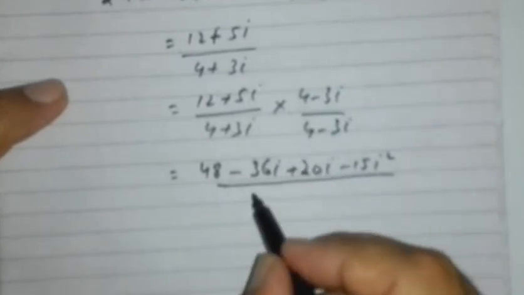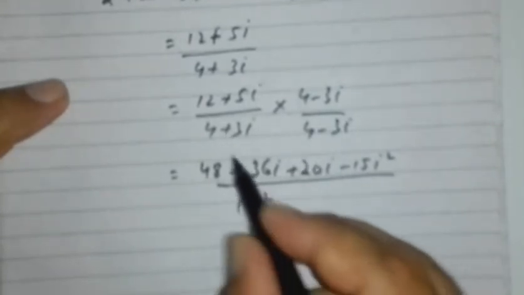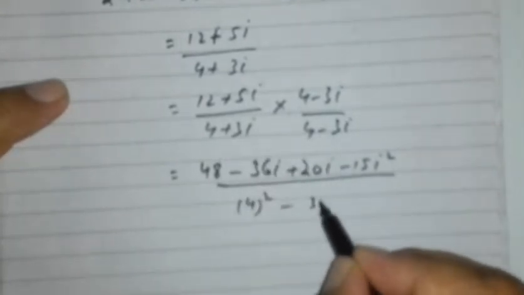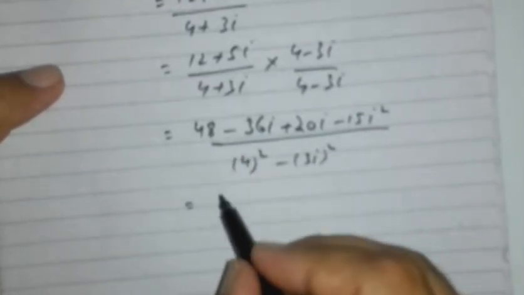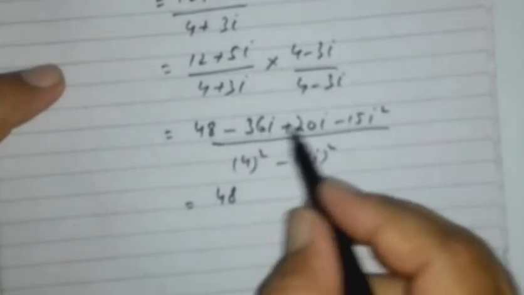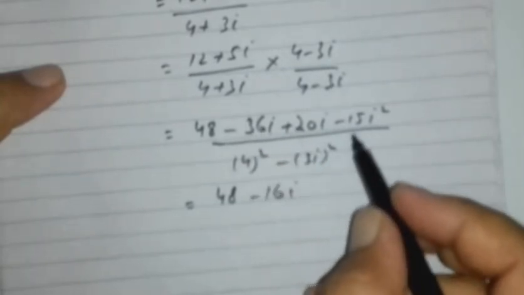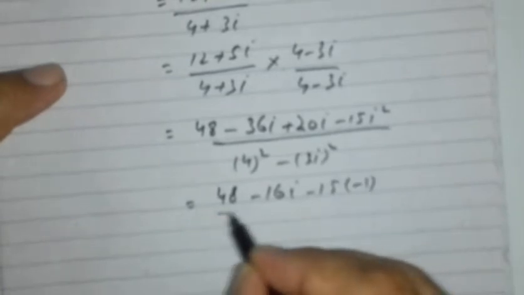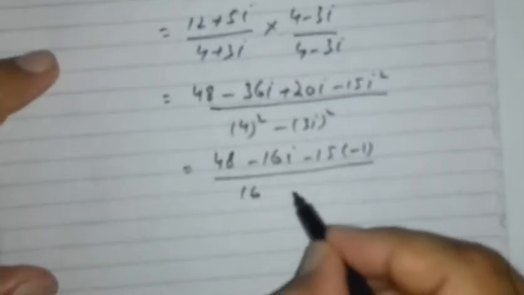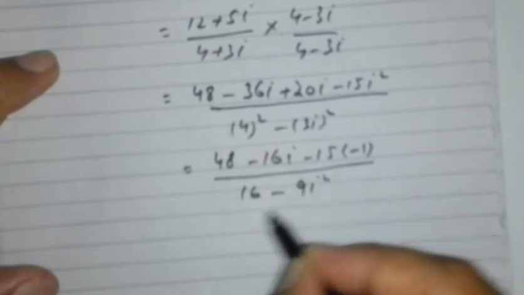And here a plus b, a minus b: 4 square minus 3 iota square. Now 48 minus 16 iota, and here minus 15 into minus 1, divided by 16 minus 9 iota square.